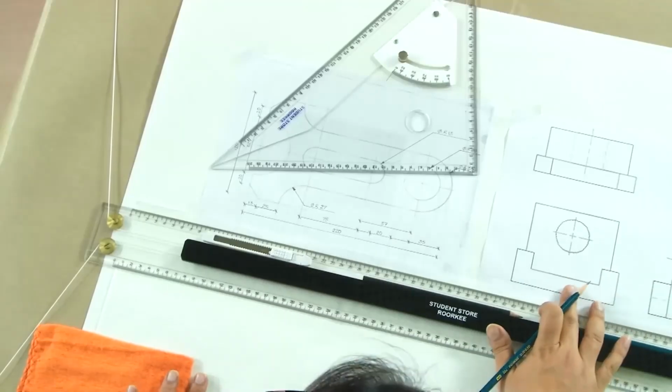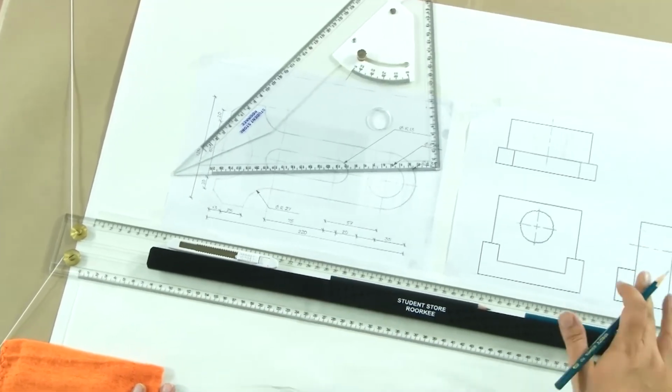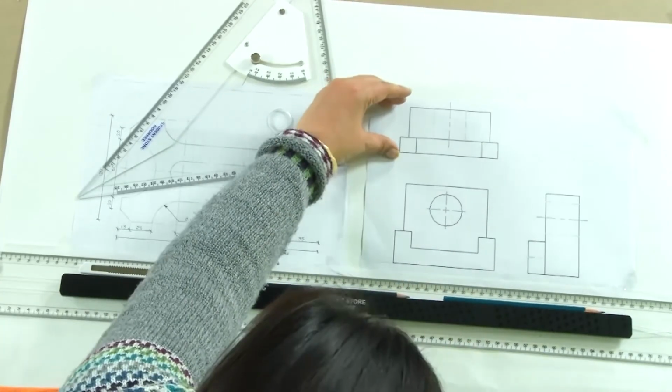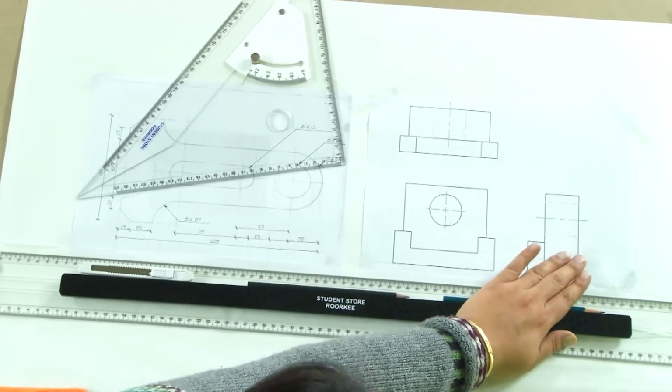Another thing, when we are drawing the plan, elevation and the side elevation of it. So sorry, this is the plan, this is the front elevation, and this is the side elevation of it. So when we are dimensioning, we would be dimensioning separately for plan, separately for elevation, and separately for the side elevation.